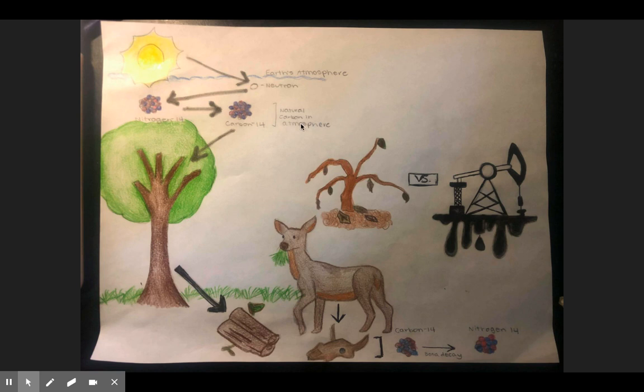This process of carbon coming into our atmosphere is a normal cycle, but the problem is if there is an excess of carbon, and we can solve this excess of carbon in our atmosphere by cleaning up the decay.